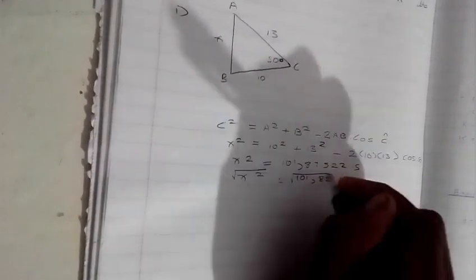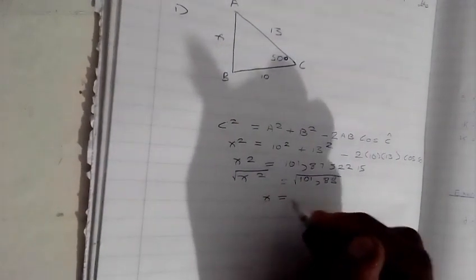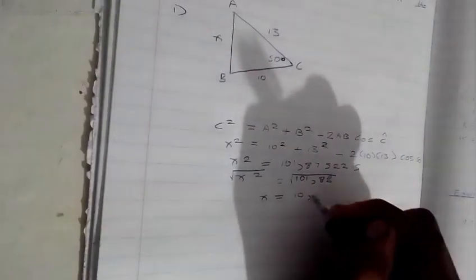And then from there, we square root both sides. So our x value, which is opposite of angle C, is going to be 10.09. And that's our answer. And that's how we do it.